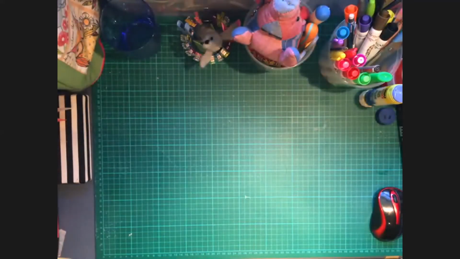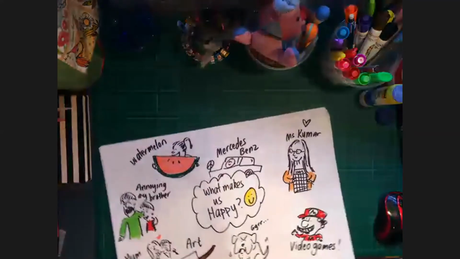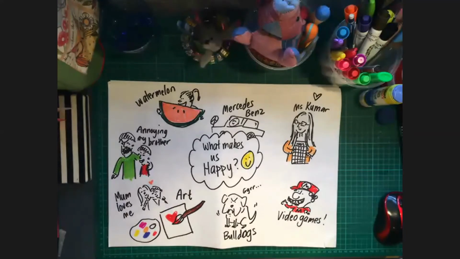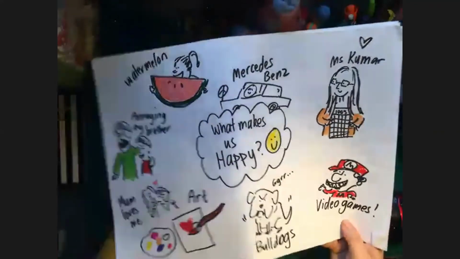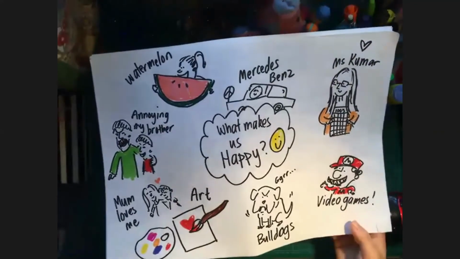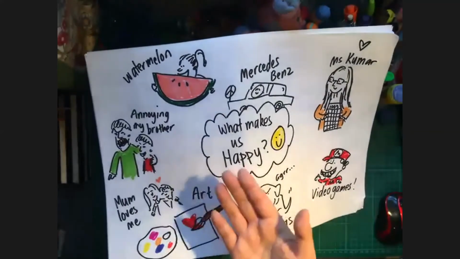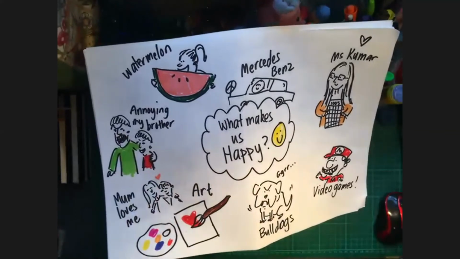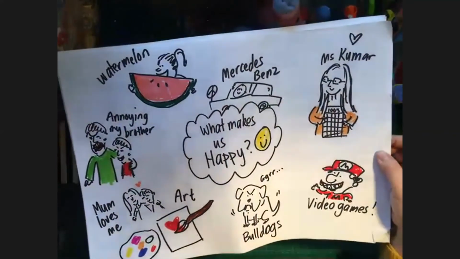And we created, actually, this will be the last thing I show you. Let me find my cancel. Oh, wait, no, sorry, technical. Okay, here we go. Last thing I'll show you is we also did mind maps together of things like what makes us happy, what makes you sad, what makes you hopeful, those kinds of things. And these are 8-year-old children, so these are 8-year-old answers. Watermelon, annoying my brother, knowing my mum loves me, art, the Bulldogs, video games, Mercedes Benz, and Miss Kuma, who is their teacher, are all things that make them happy.